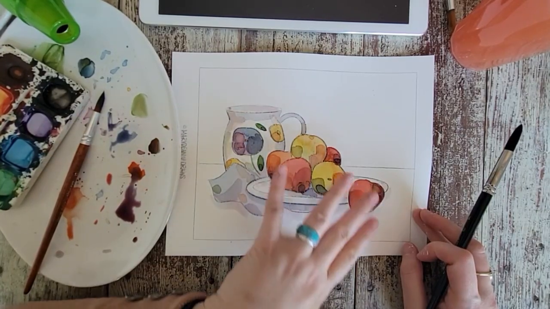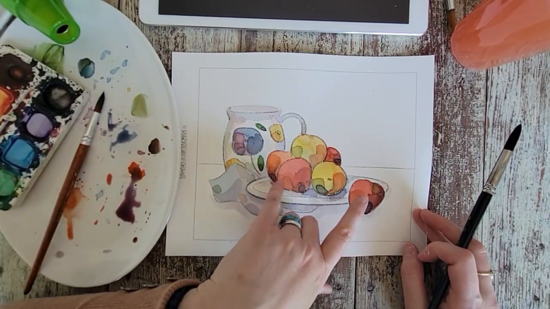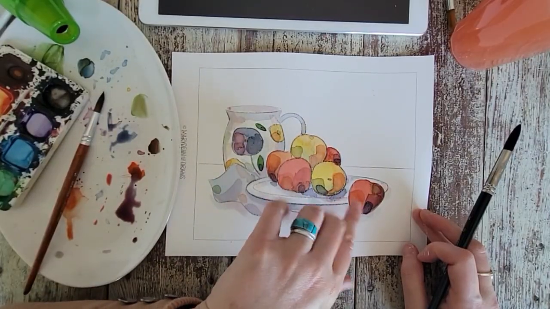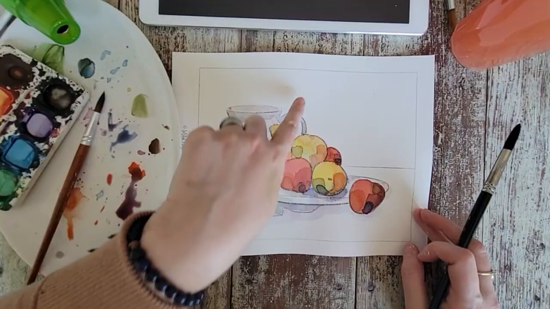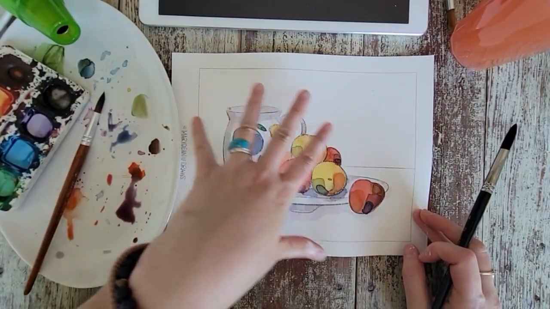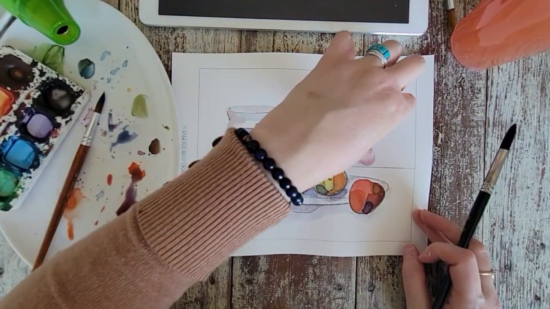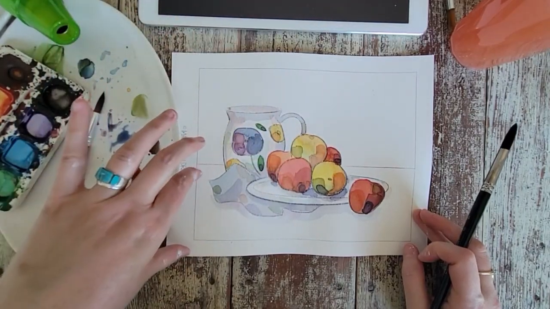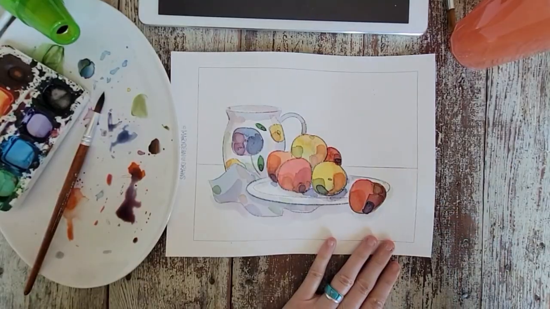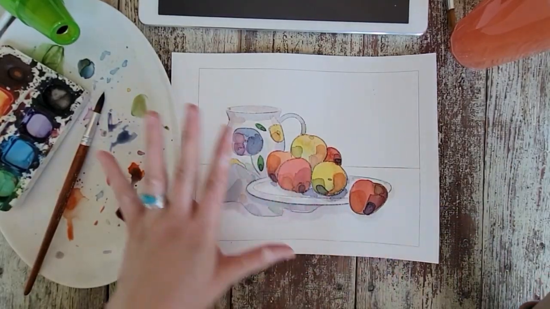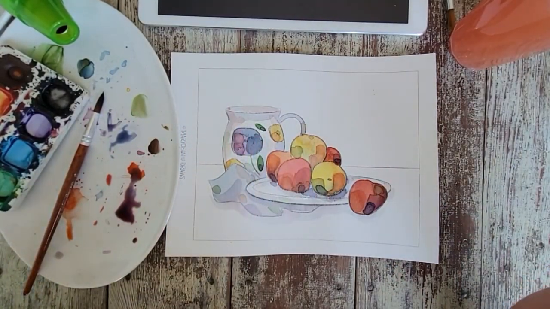I think I'm going to do a layer of red on the red apples and then leave the other ones. And then I'm going to do a really washy green background just on the top. And then I'm going to leave the white of the table, because I just don't want to lose what I have here.